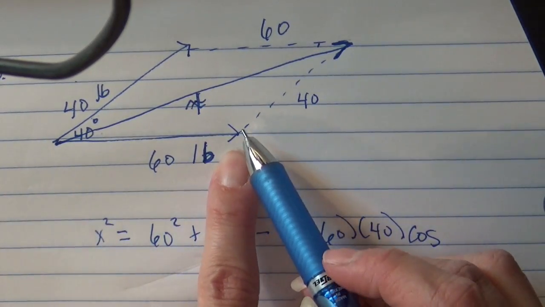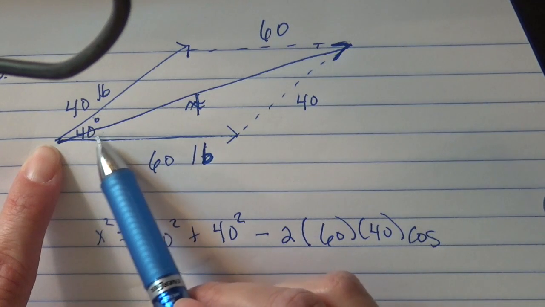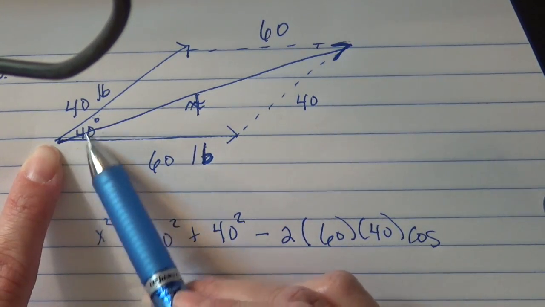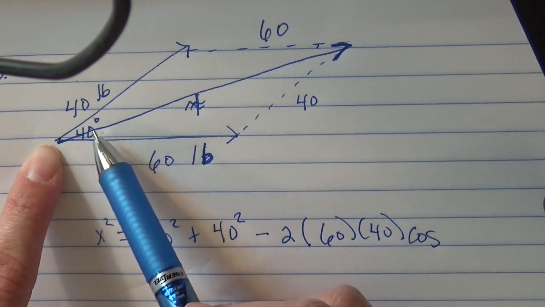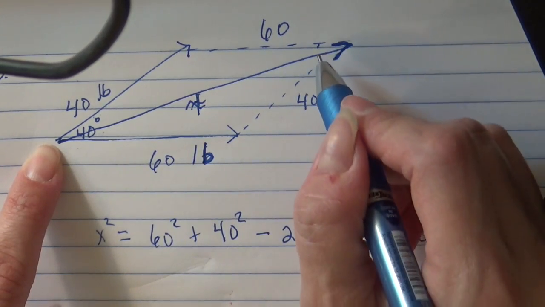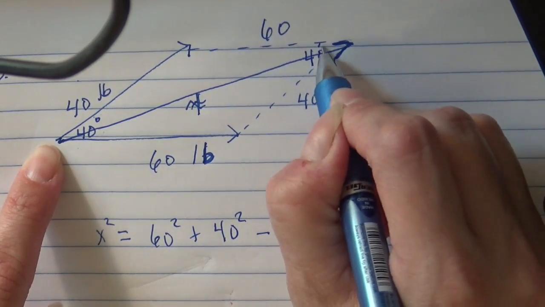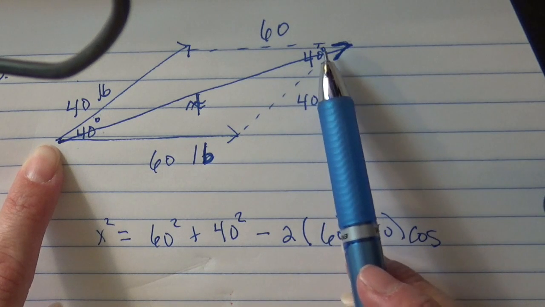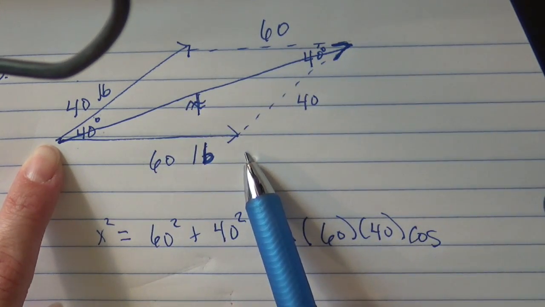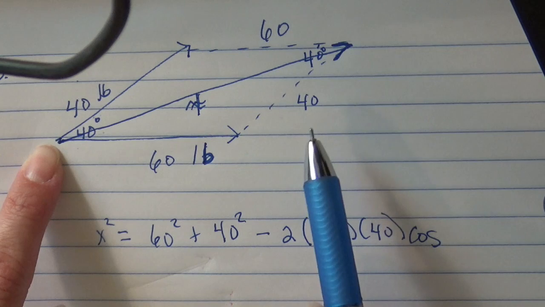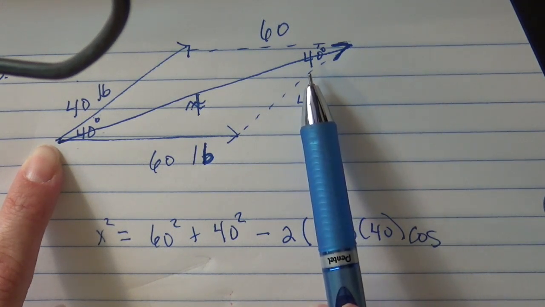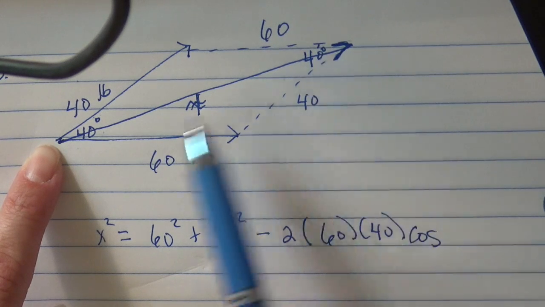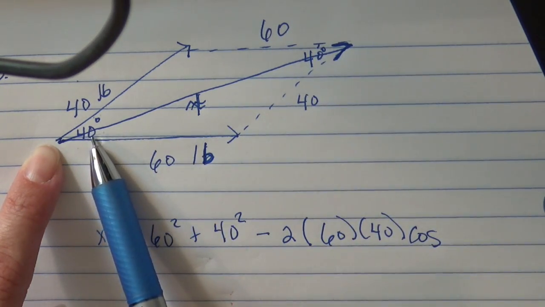How do we get this angle? Well, this original angle back here was 40 degrees before we cut it in half. So, of course, this one's also 40 degrees over here. And the parallelogram has a total of 360 degrees. So 360 minus 40 minus 40, that's going to be 280.